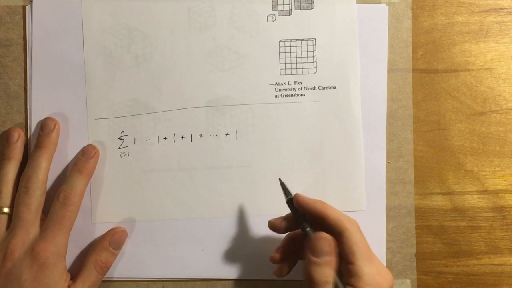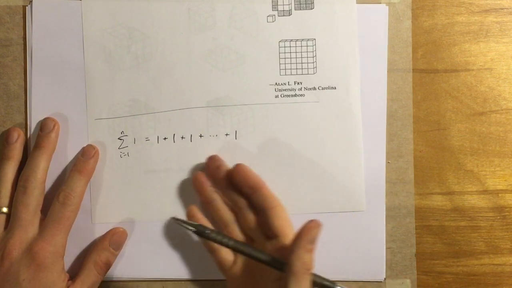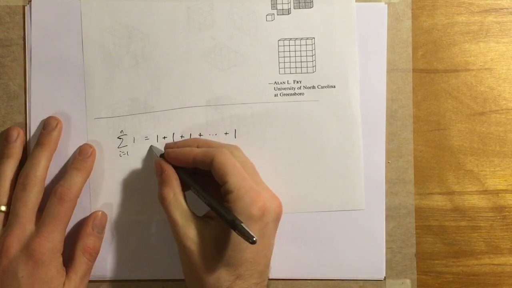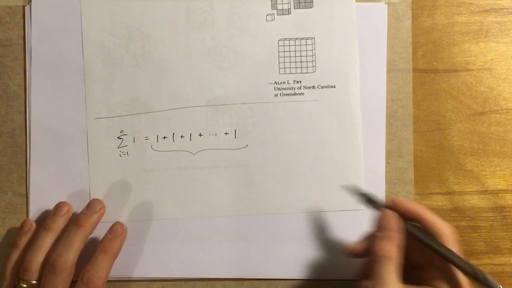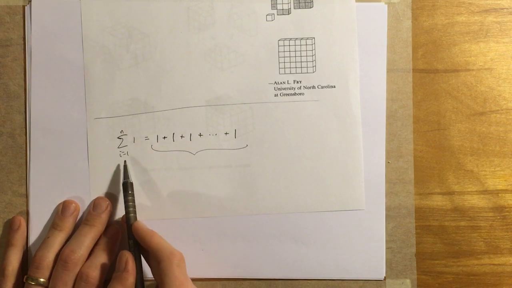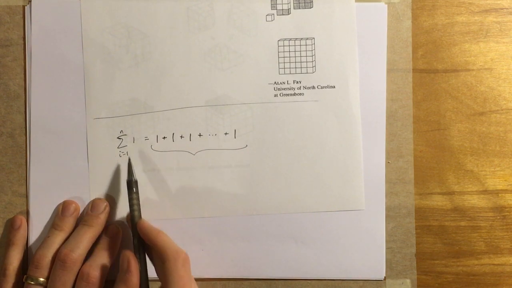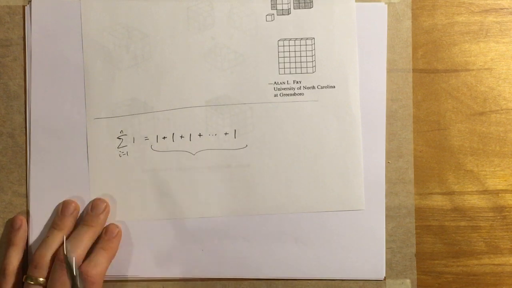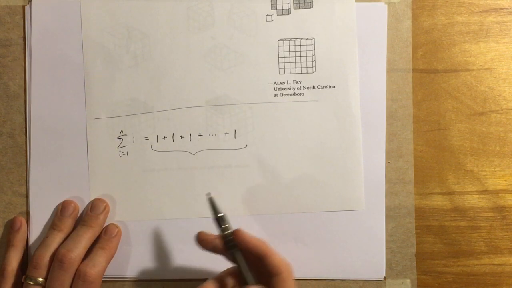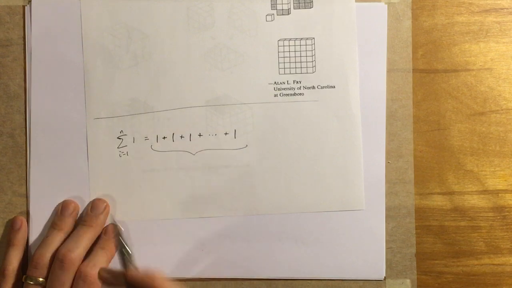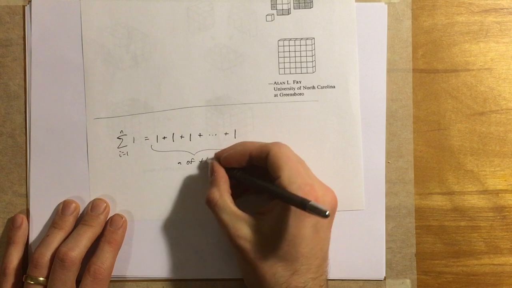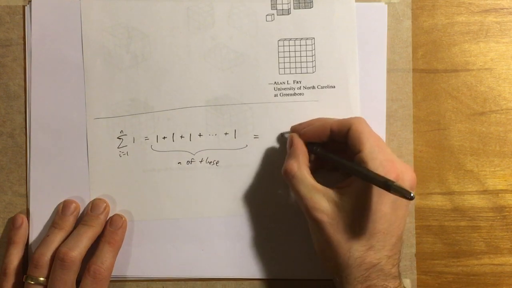I mean, obviously if there were 5 1s, it would equal 5. If there were 10 1s, it'd equal 10. How many 1s are there? Well, we're talking about adding from i equals 1 up to n, and we have a different term for each value of i. How many values of i are there? There's n of them, right? If you're going from 1 to n, that's n values. So n of these means that this adds up to n.